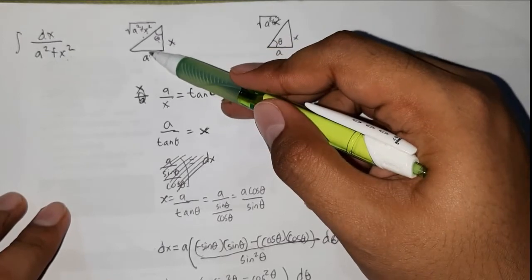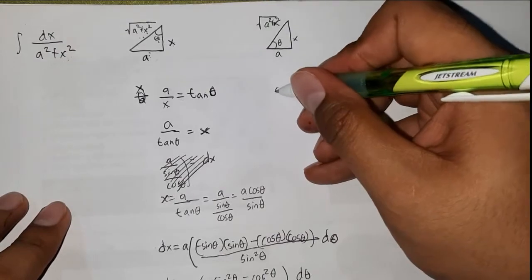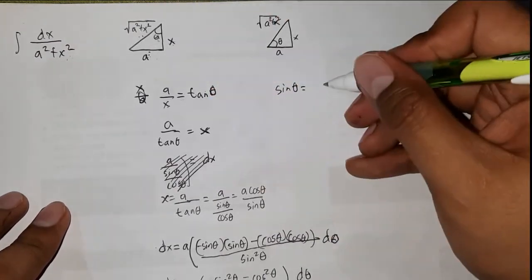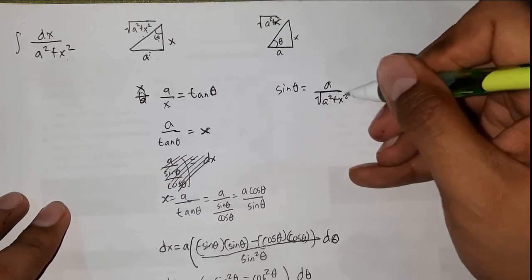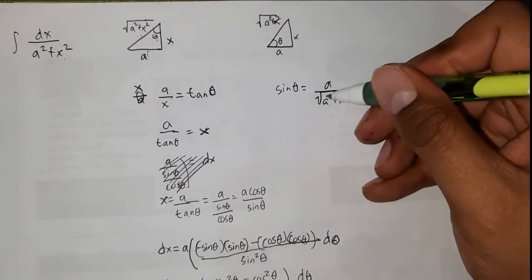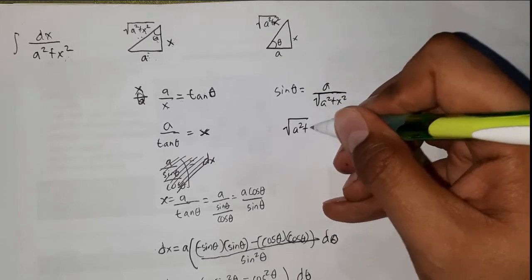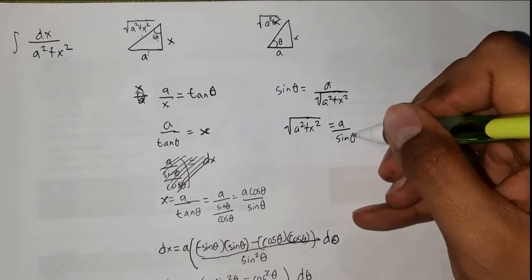So, opposite over hypotenuse. So, sine theta equals a over square root of a squared plus x squared. Okay. So, pagpalitin lang natin to. Square root of a squared plus x squared equals a over sine theta.